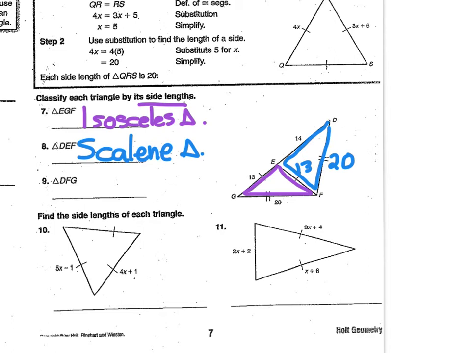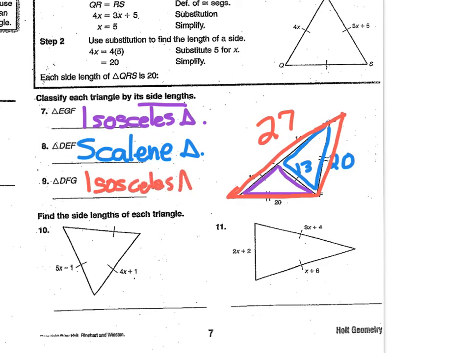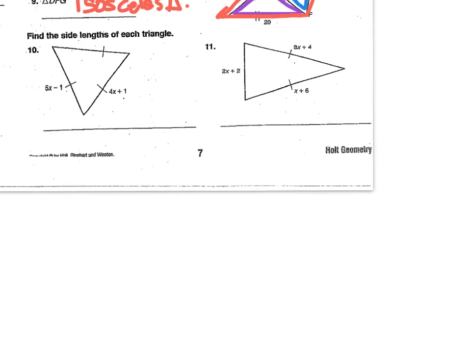And then the last one. It's isosceles? Okay, so DFG is the whole thing right here. And that is right, since that's 20, this is 20. And then, I don't see the numbers, 13 and 14 together, that would be 27. So it's 20, 20, 27. You're right, it's an isosceles. That's it. Questions about how to classify by the side lengths? So far, so good. Now let's do the algebra problems over here.